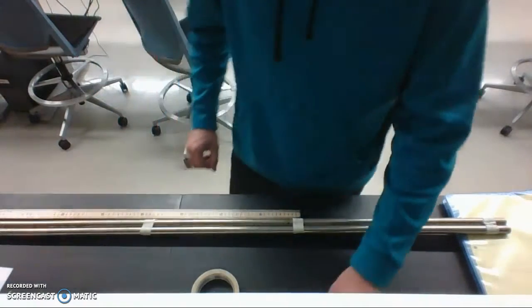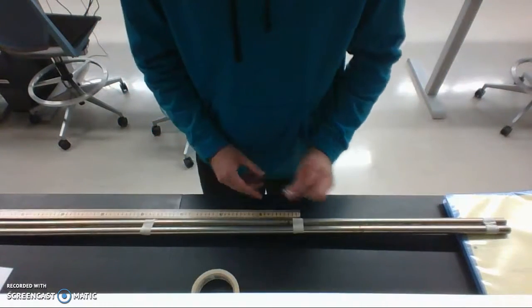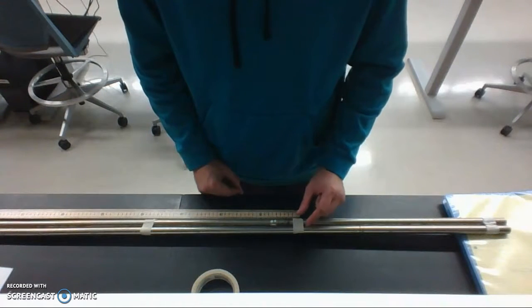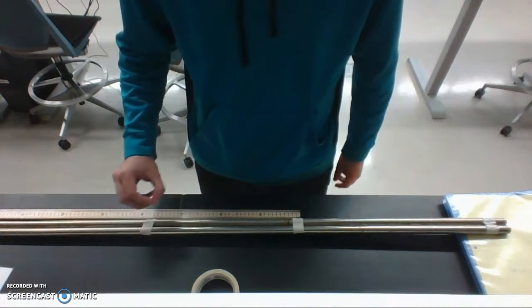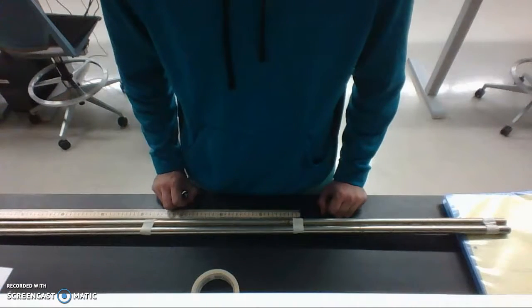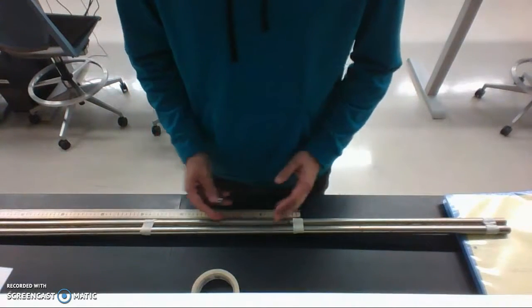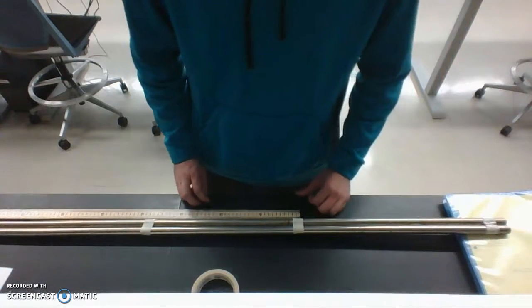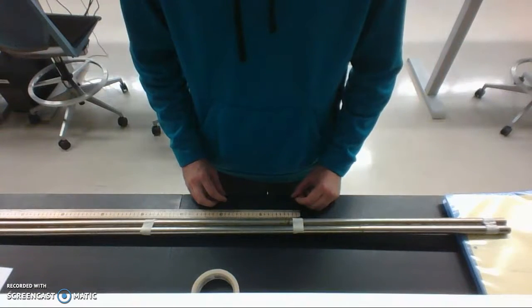So now we can start. What we want to do is place our ball at the starting point and release it from rest and record the time it takes to get to the end point. With doing this and gaining all of our data, we will then be able to solve for the acceleration.